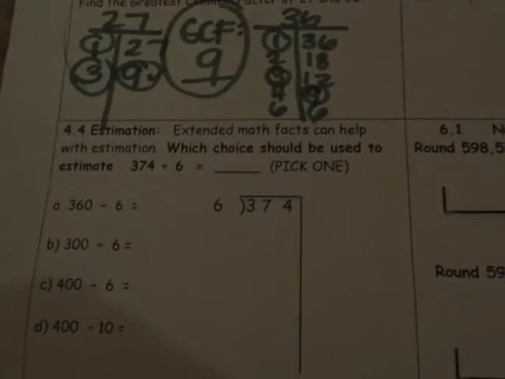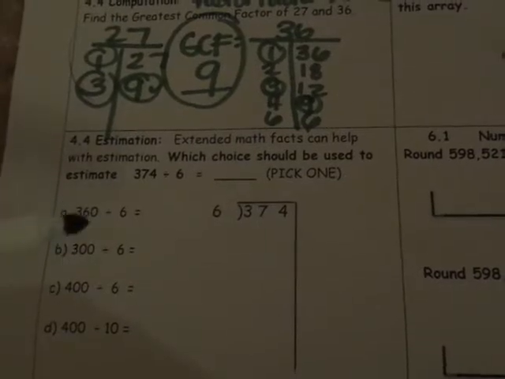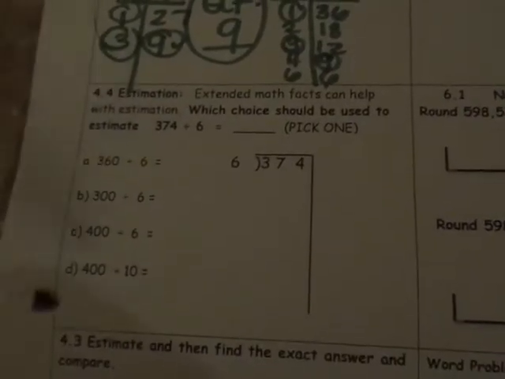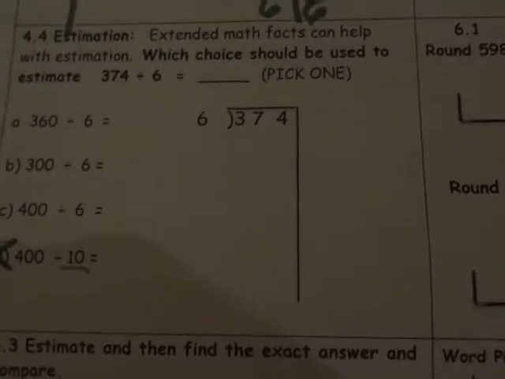All right, next problem is estimating the dividend. So we have 374 divided by 6. We have to figure out which of these is a compatible number of 6. There's one on here again we can eliminate right off the bat, and that's D because the divisor changes. When we are estimating with division, our divisor does not change. Our dividend is the only thing that changes.